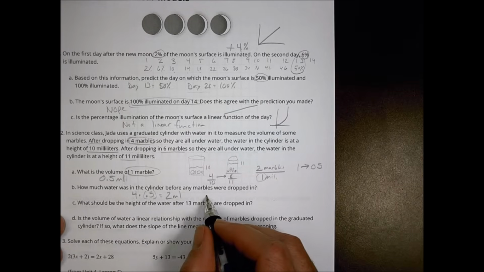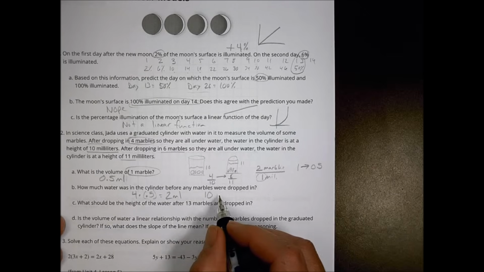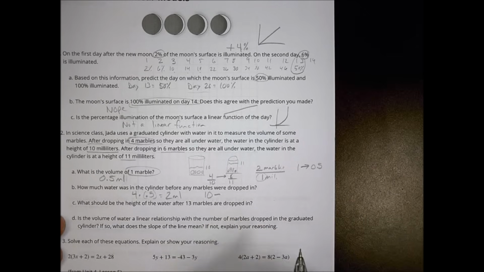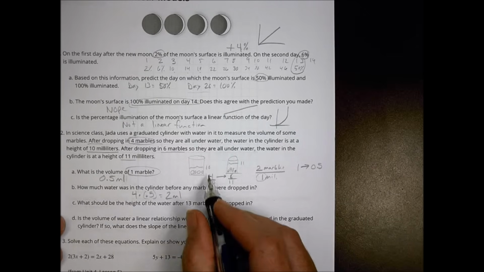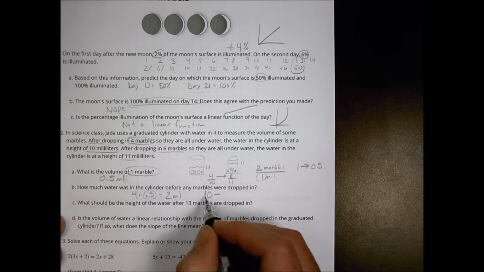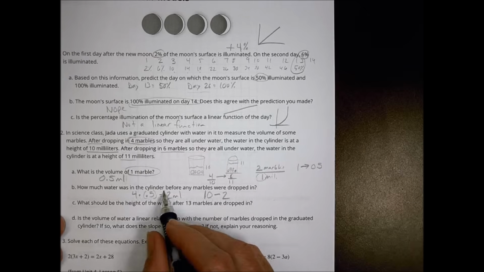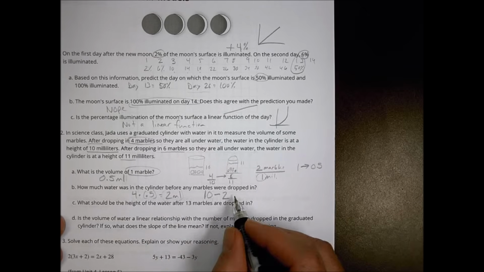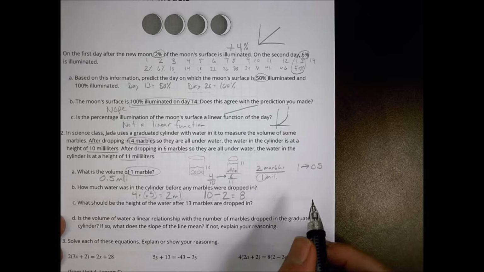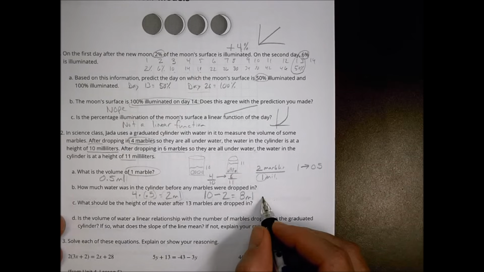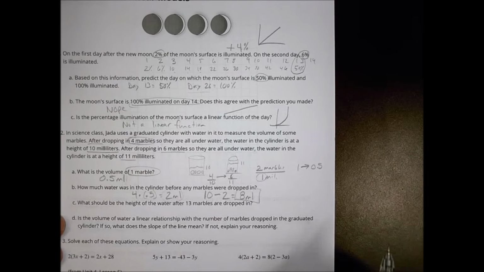I know that I had 10 milliliters with them, so if I take the 4 marbles out, I take my 10 milliliters of water volume and subtract the 2 milliliters of marbles, which is 4 marbles, that gives me 8. So I started with 8 milliliters of water to start with. That's what I began with.